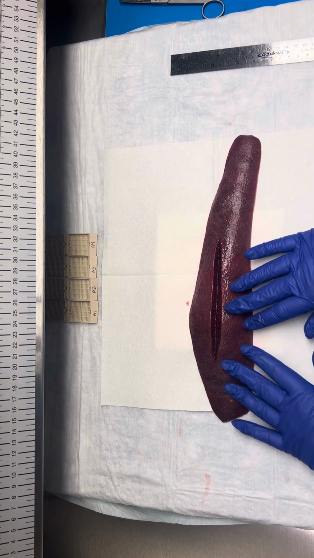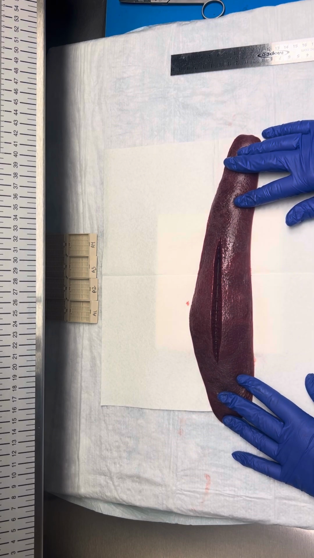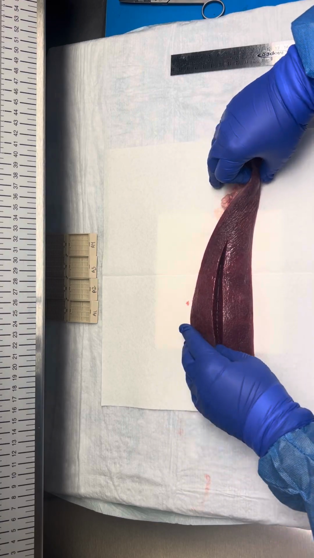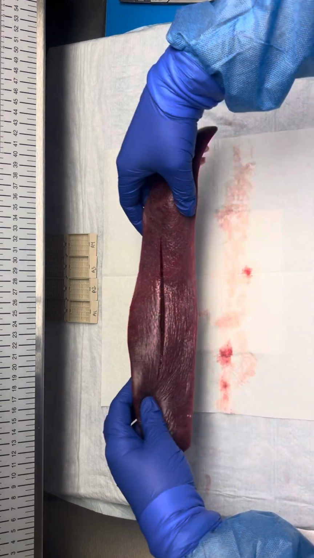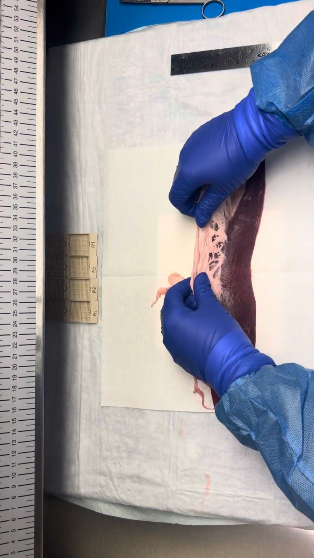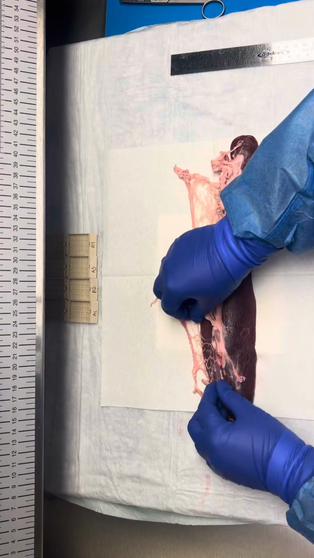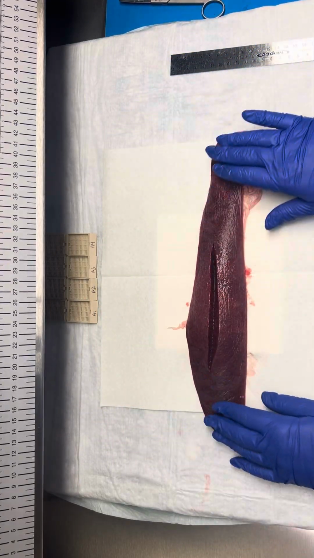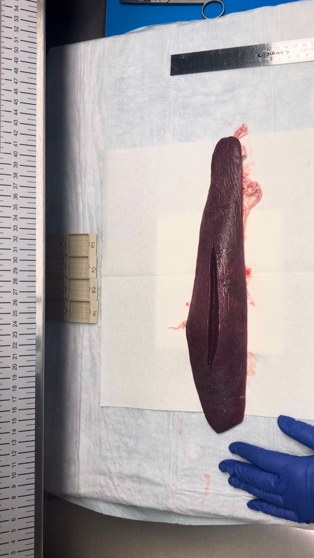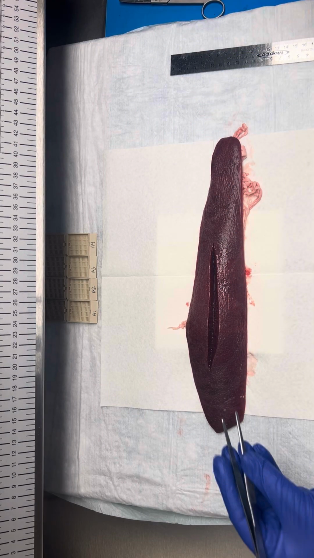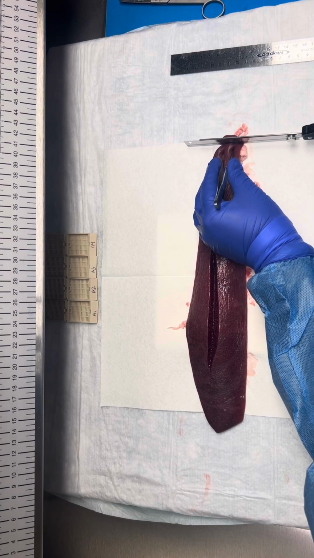So the remaining capsular surface is tan red to tan brown, smooth and glistening, and there's nothing here. There's no puckering or anything like that, no adhesions. And then on our opposing side, we have our attached adipose tissue, which we'll come back to shortly to look for lymph nodes. So after we've given our capsular description, then we can go ahead and serially section our specimen perpendicular to the long axis.